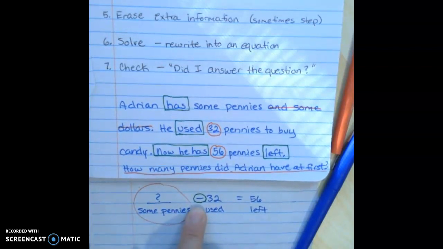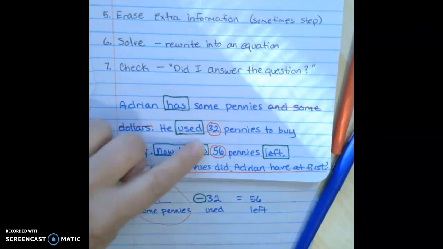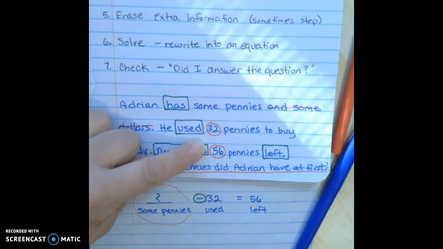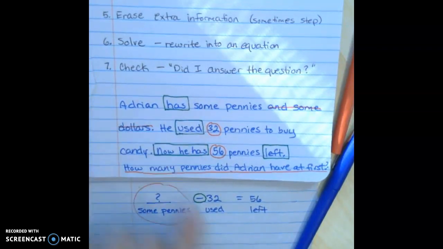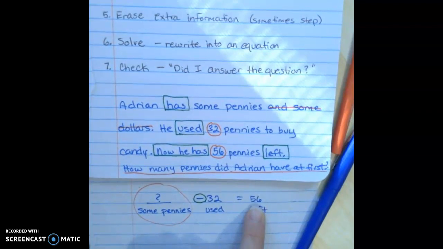So what we have to think about is using the inverse operation. What is the opposite of subtraction? This is why it's helpful to think about putting the words into an equation. That way we don't automatically jump to 56 minus 32, because as we can see, that's not what we're doing. We're not subtracting 32 from 56. Our answer is 56. That's how many he had left.